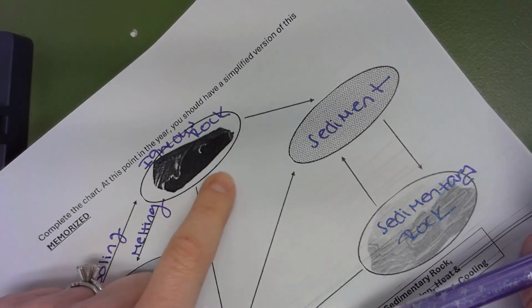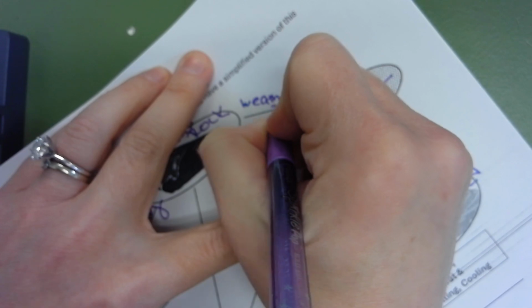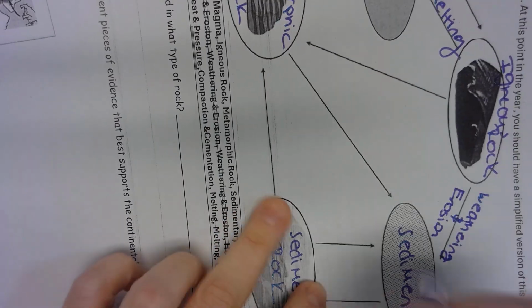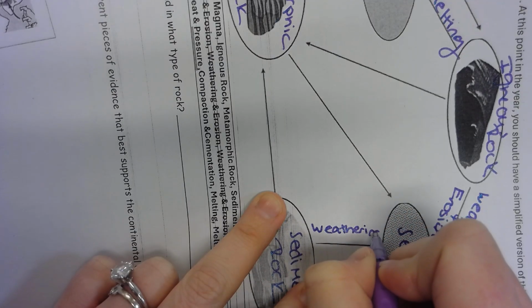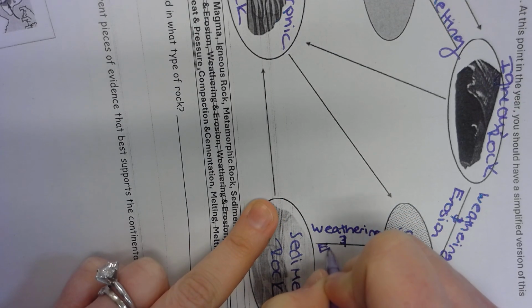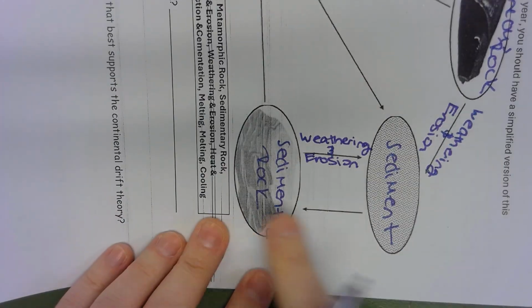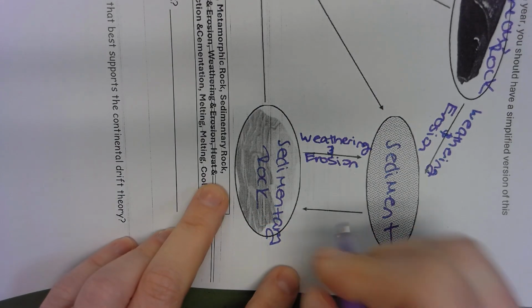For igneous rock, for it to become sediment, it has to undergo weathering and erosion. Again, for sedimentary rock to become sediment, it has to undergo weathering and erosion. For sediment to become sedimentary rock, it has to undergo compaction and cementation.